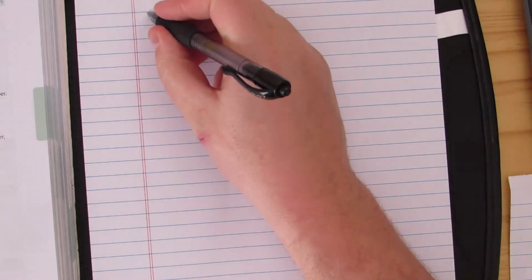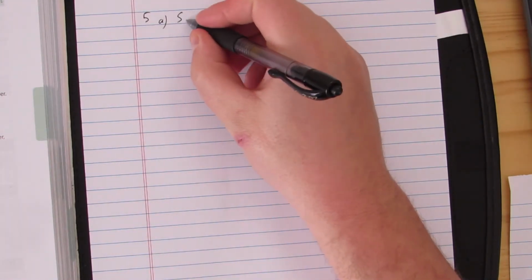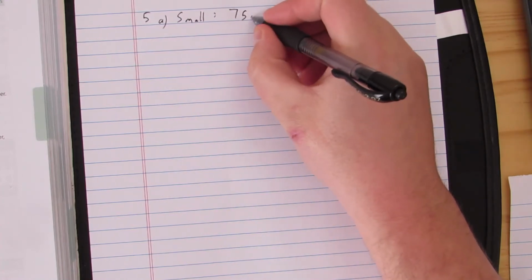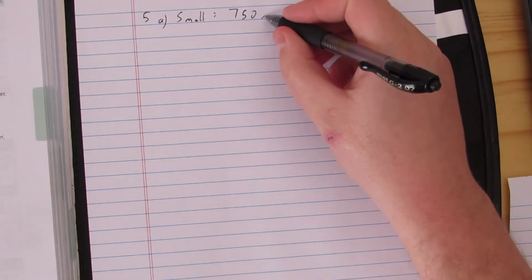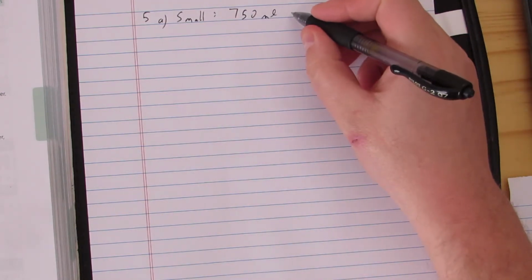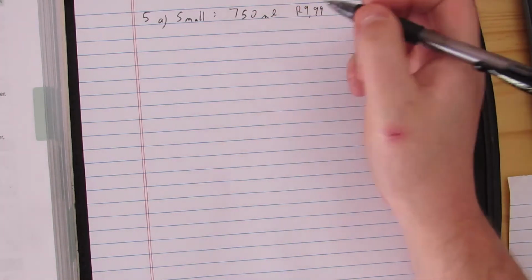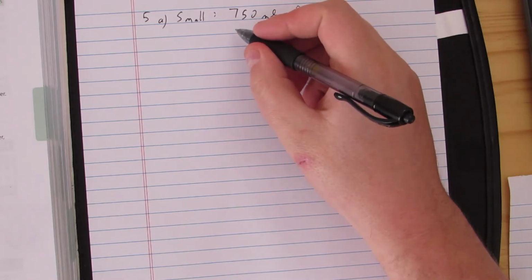Okay, so I'm going to call them my big bottle and my small bottle. It's probably the easiest thing to do here. The small bottle has 750 milliliters in it, and it's R9.99. I'm just going to take my rands because they want cost per mil.